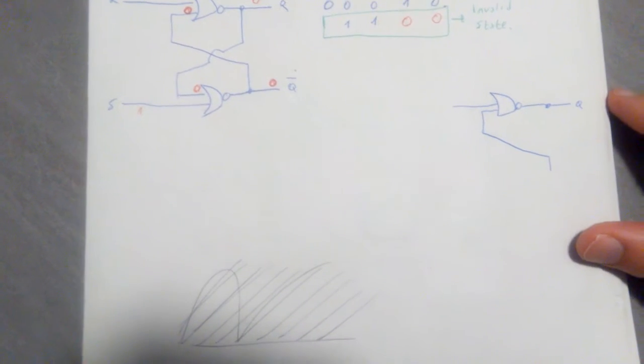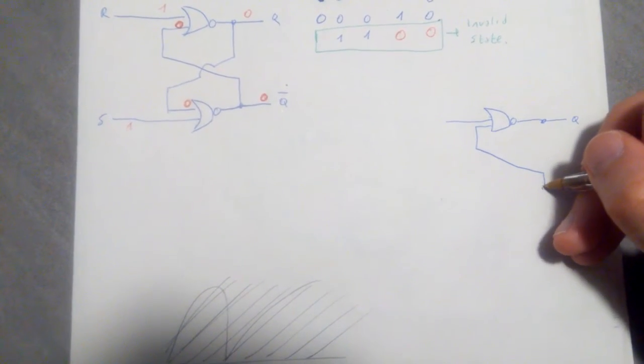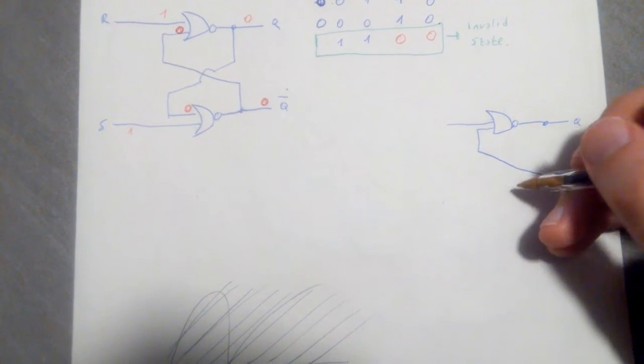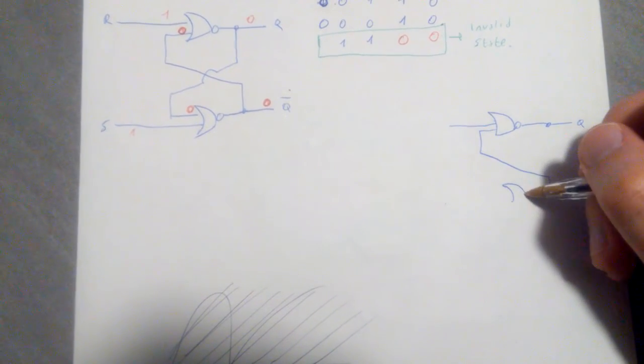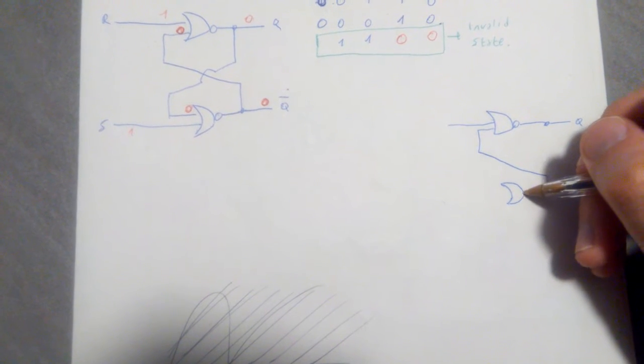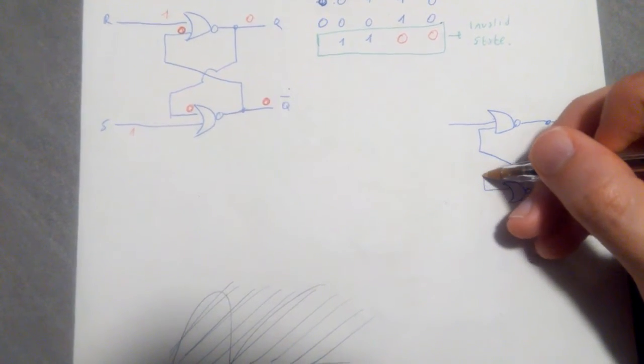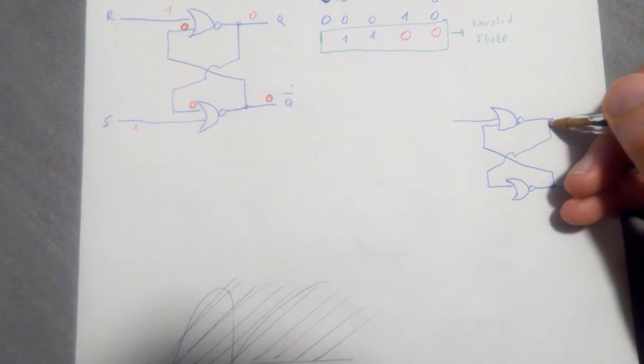it goes all the way down to here where we have Q naught and another NOR gate, just like this, which is connected here.